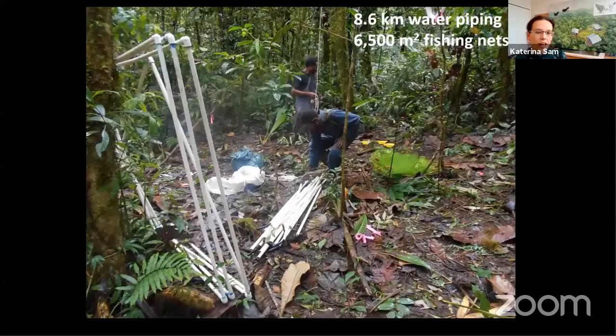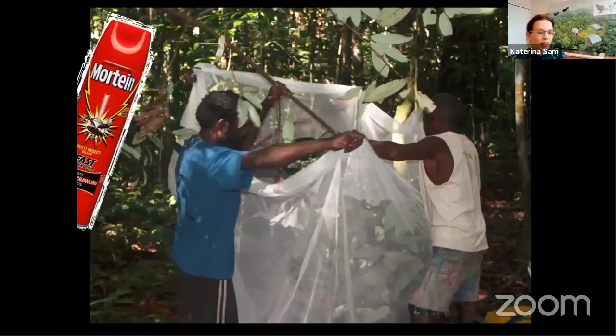And the experiment actually used around 9 kilometers of water pipes and nearly 1 full football field of fishing nets. And here are the assistants building the exclosures in the forest understories. The experiment lasts 2 times 6 months.